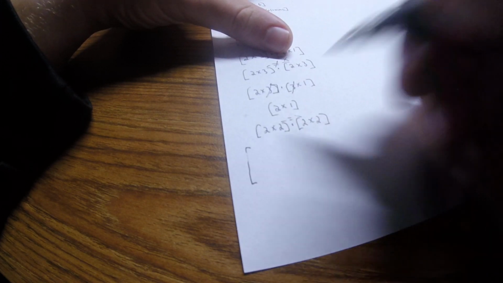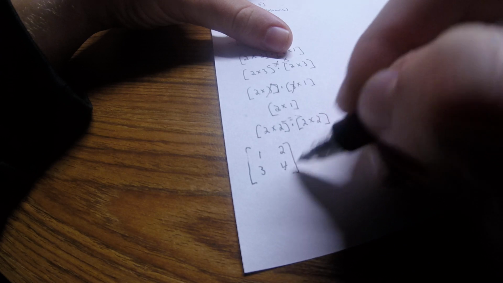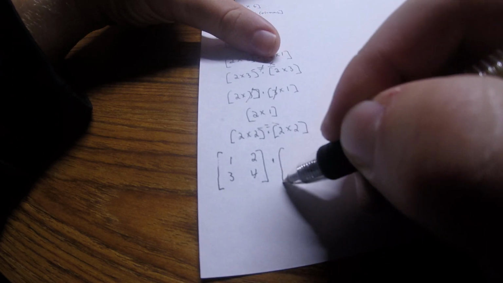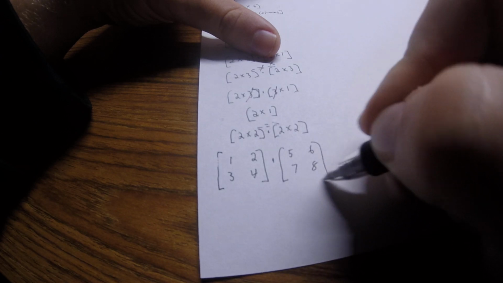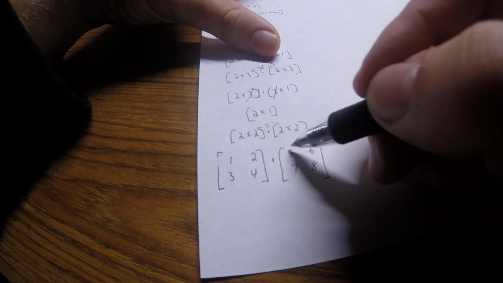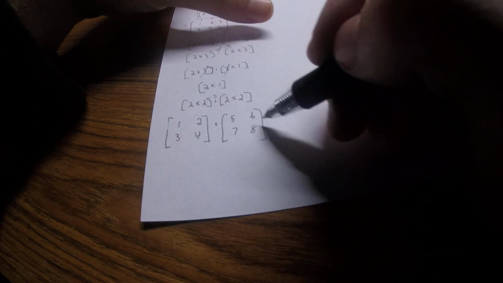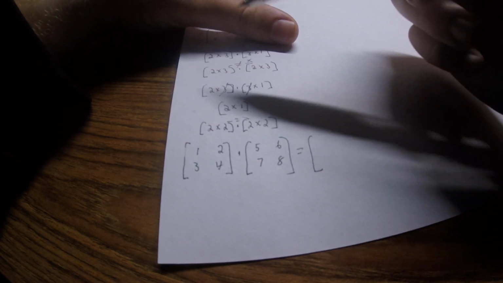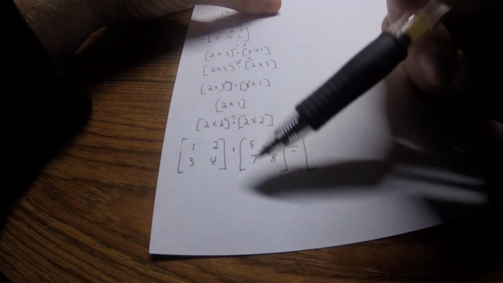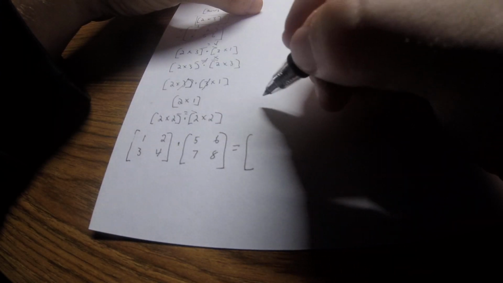Okay, so we have our first matrix with these numbers, and these will be multiplied by our second matrix with these numbers. So again, 2 rows, 2 columns, 2 by 2, 2 rows, 2 columns, 2 by 2. So what do we get here? Okay, so remember, what you want to know is rows times columns. Rows times columns. So we know we want a 2 by 2.